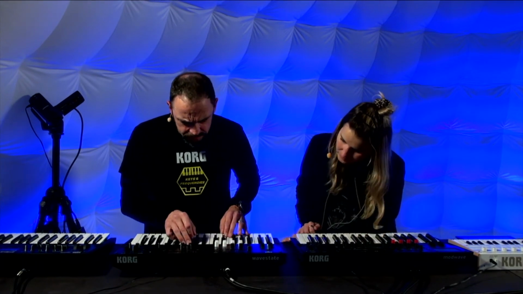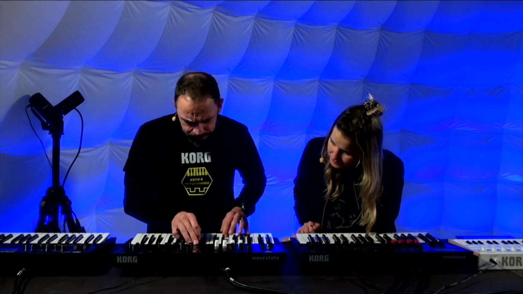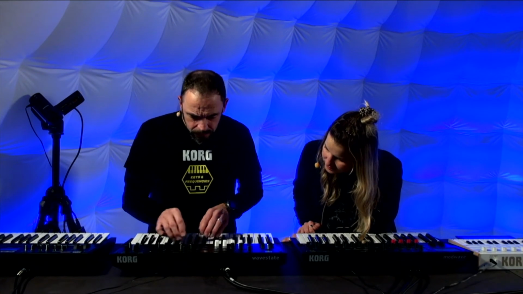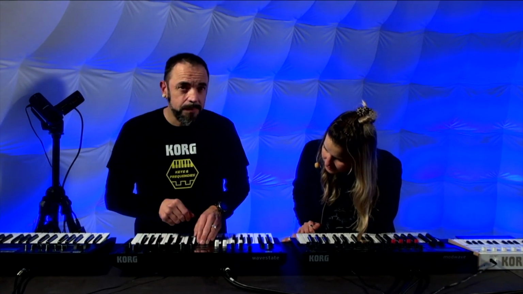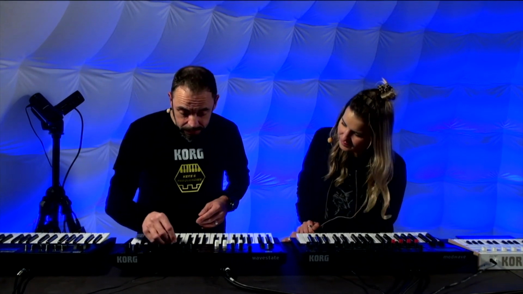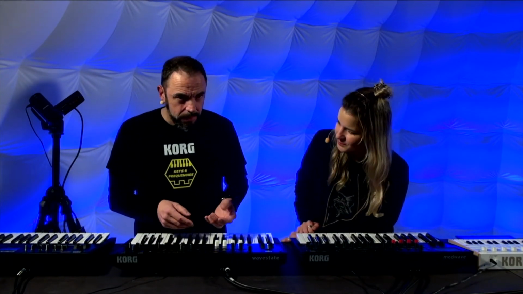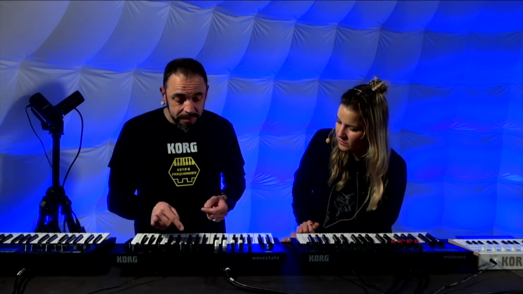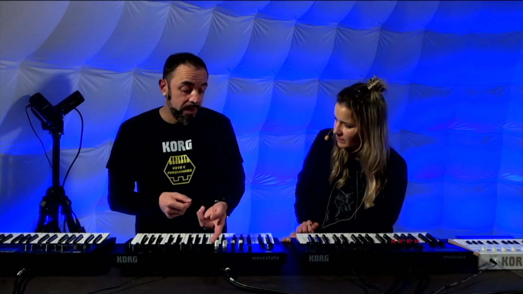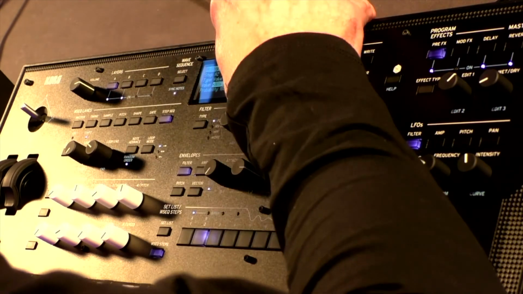Of course, what is interesting is the step sequencer. Because this is kind of the modulation brain of the wave state. You can say, I want to have a filter modulation on step 4, or I want to have resonance on step 2. That is what the step sequencer does, actually. So let me try to demonstrate it.